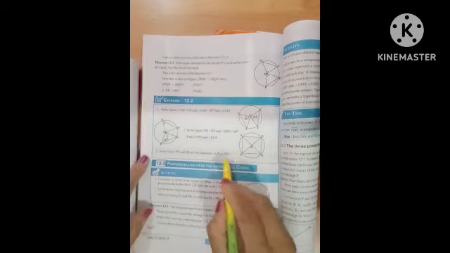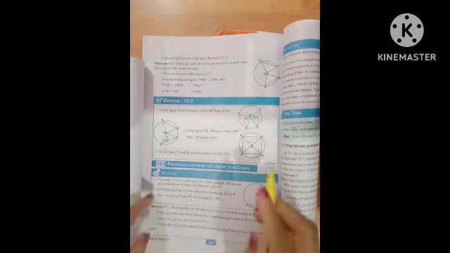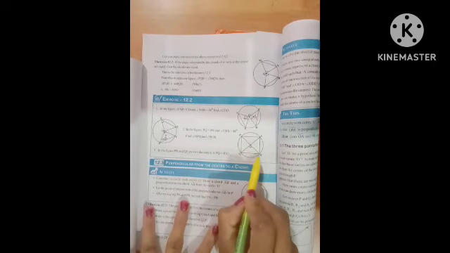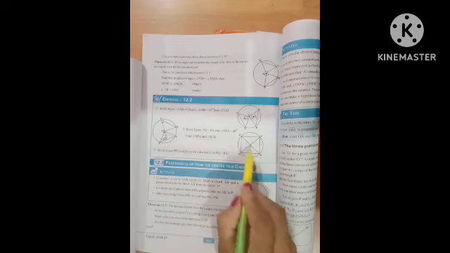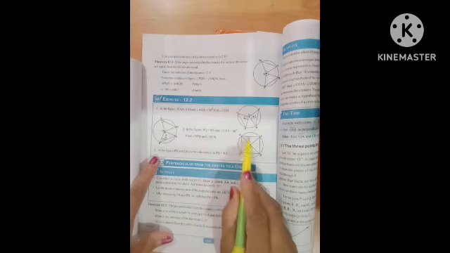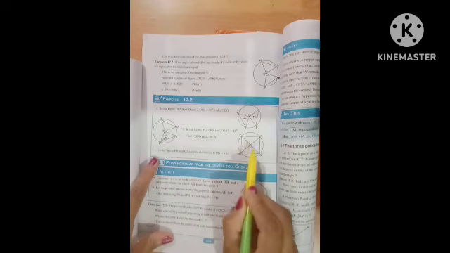This problem solution is also very simple. This is one circle. These are all radii: OP is equal to OS is equal to OQ is equal to OR. All are equal. This is a square shape. In a square shape, the diagonals are equal, all of the sides are also equal, and all of the diagonals are equal.